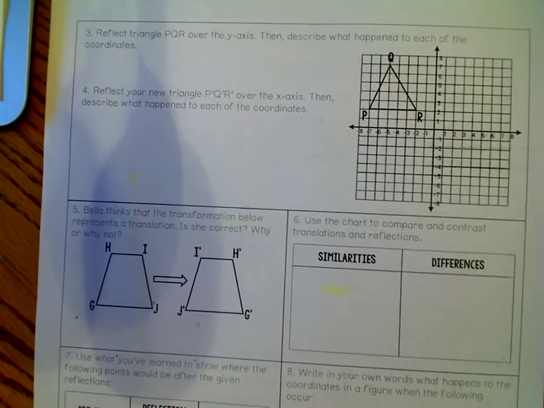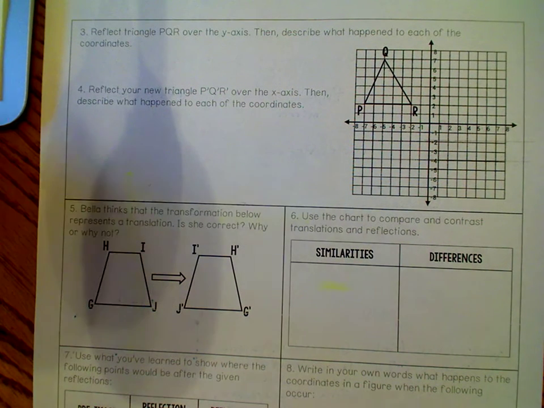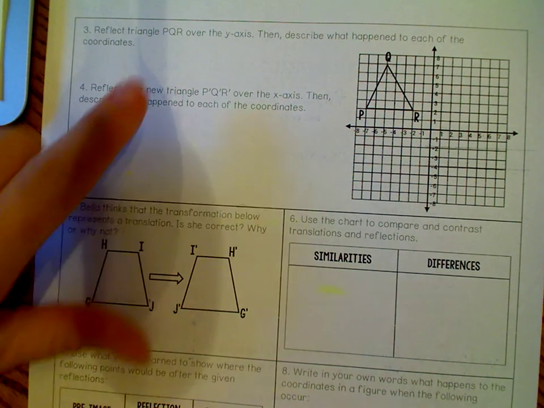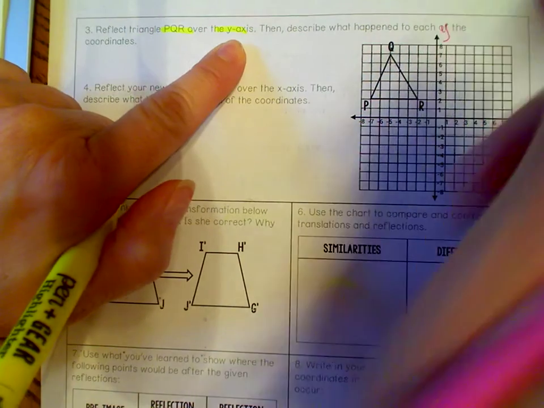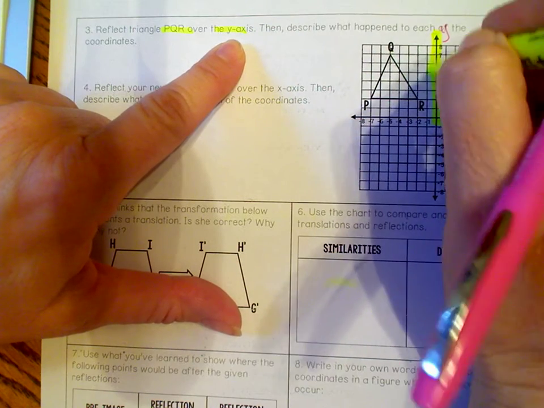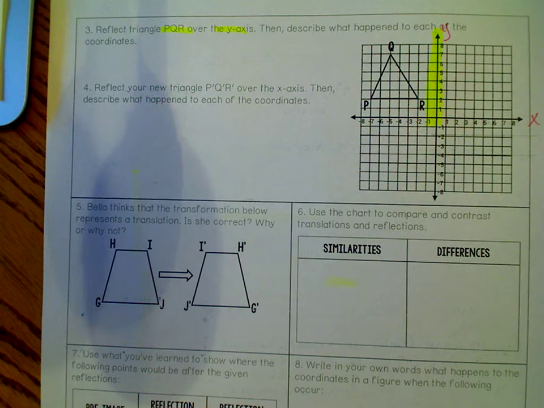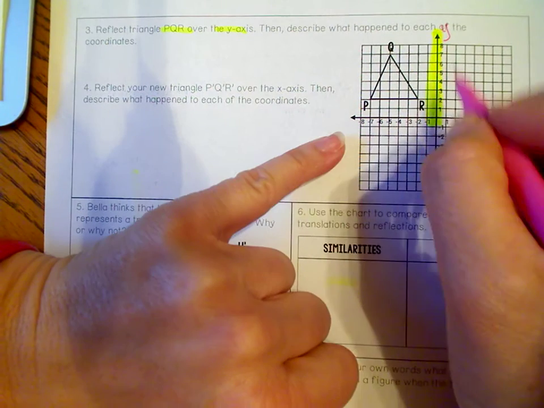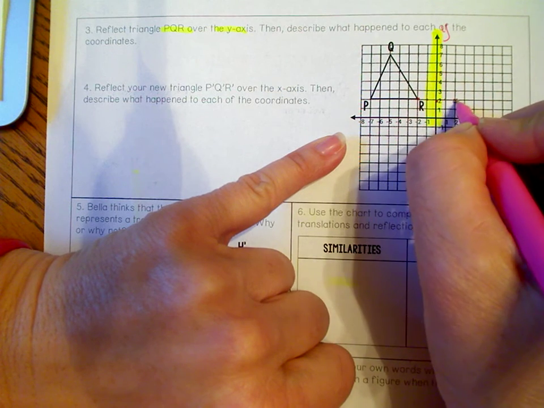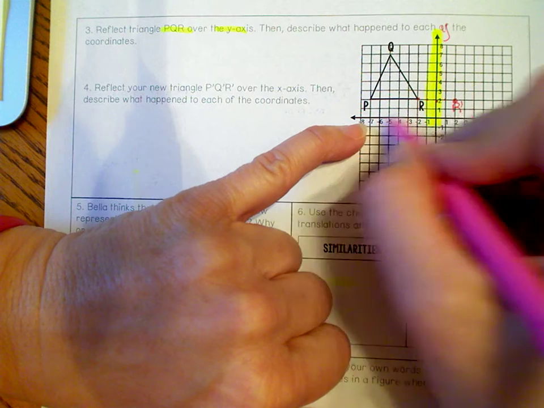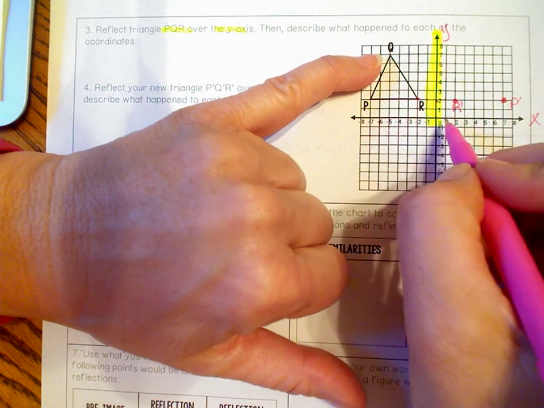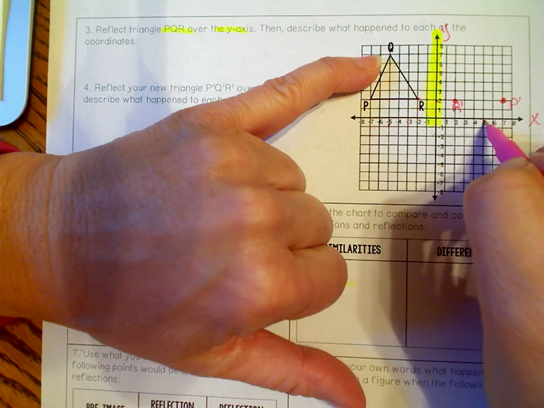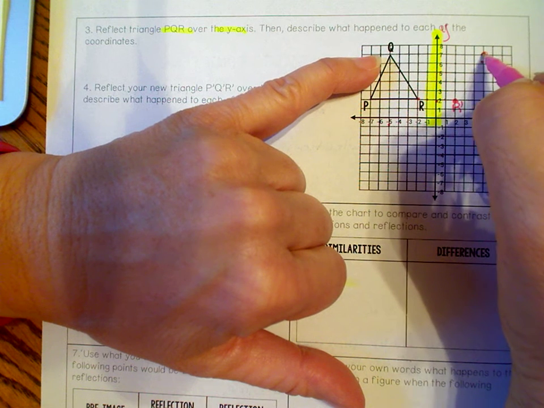Number 3. Reflect triangle PQR over the y-axis, then describe what happened to each of the coordinates. So if I want this to reflect over the y, remember this is your x, this is your y, I want to highlight the line of reflection. So if it's 1, 2, 1, 2, there's your r prime, and then this one went to -7, so that one's going to go to your +7, p prime. The q came over -5, so it's going to go over +5, and it's going to stay on 7, so q prime.